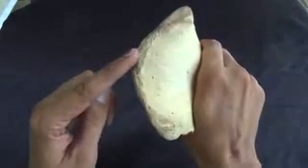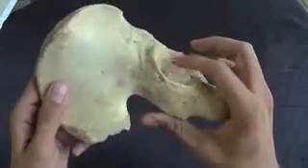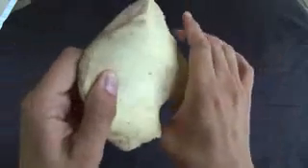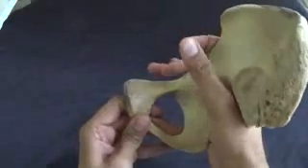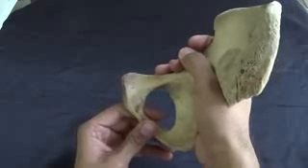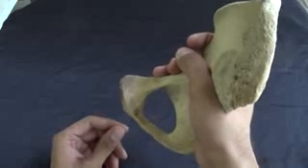Now all the features we have discussed, the iliac crest, the acetabulum and the obturator foramen, will follow the same rule even if you are holding it with your first web space. So this is of the right side.